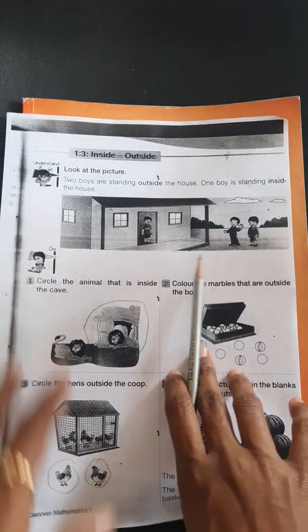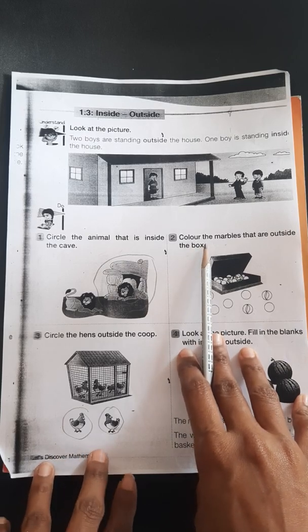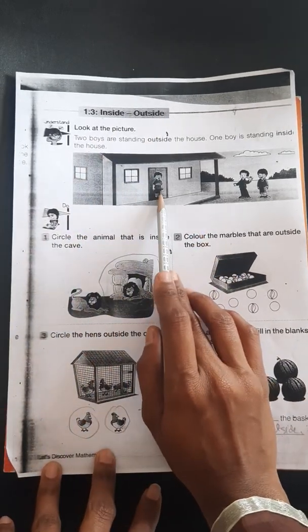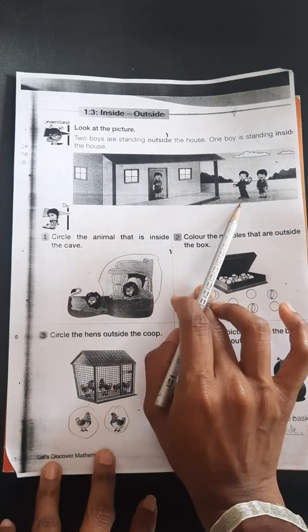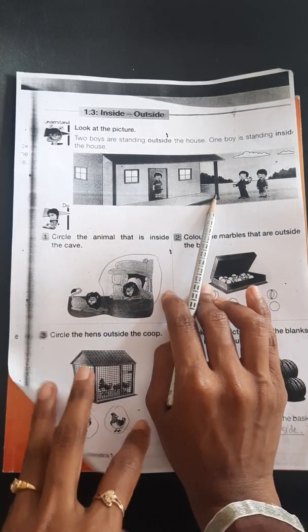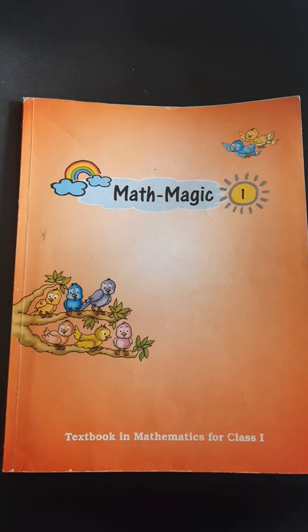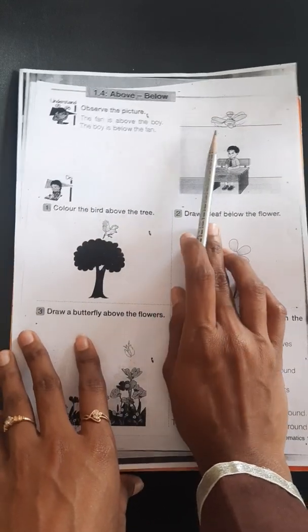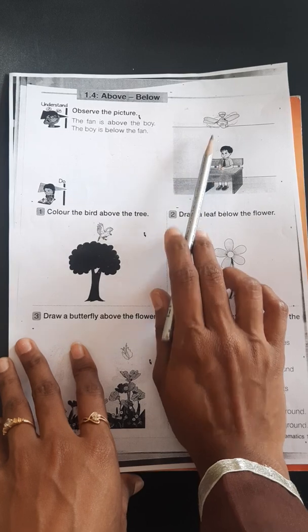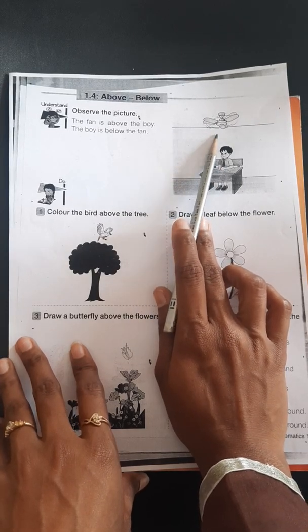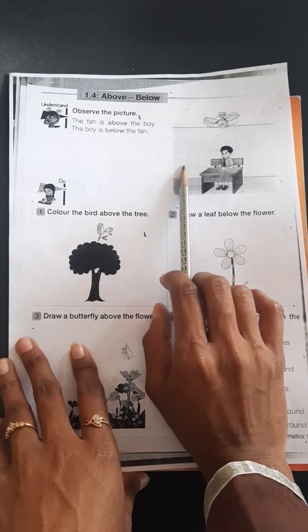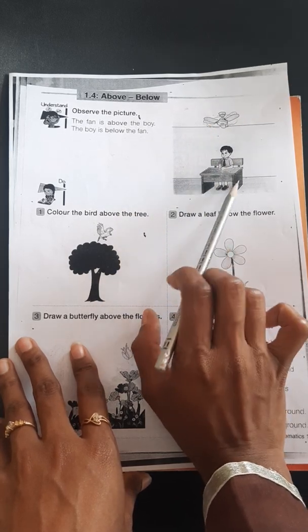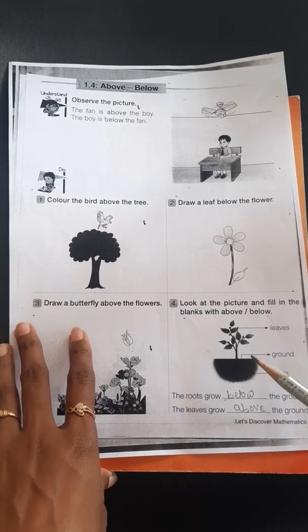And this one is the second one. We will just revise it and go ahead. Inside, outside. This boy is inside the house, these two boys are outside the house. We have understood the concept of inside and outside. Now, above and below. The fan is above the boy, and the boy is below the fan. Yes or no? You have understood that.